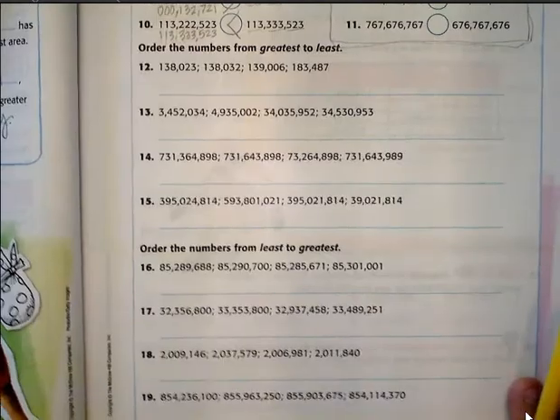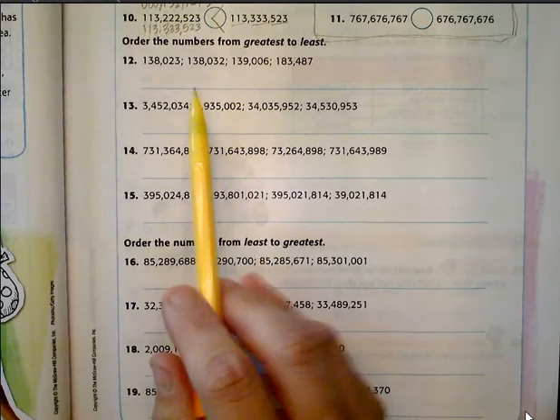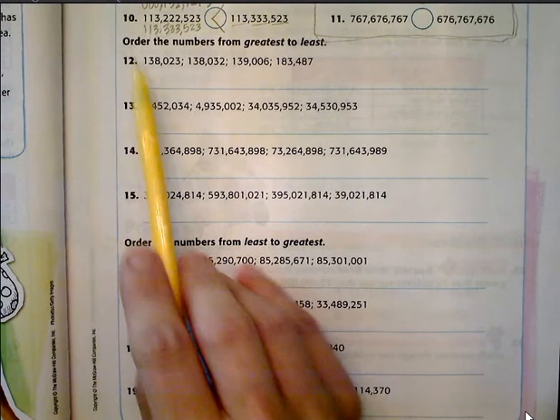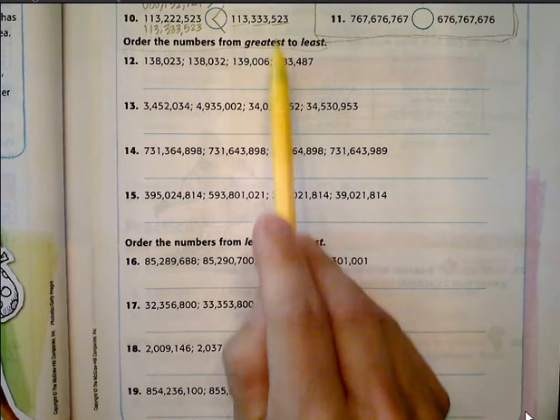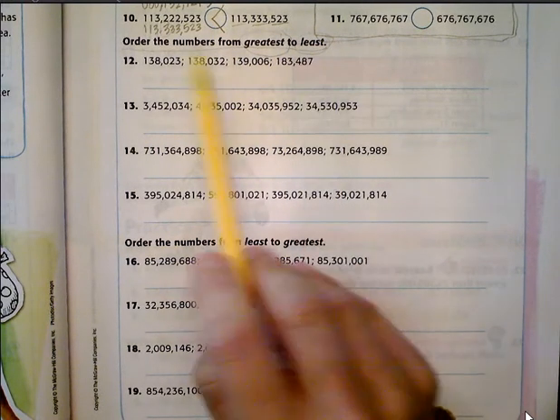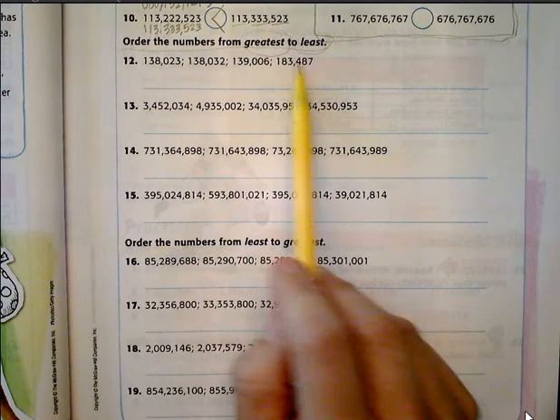Okay, now that we're back, I want you to check out these last 2 instructions, which is to order the numbers from greatest to least. So the biggest number to the smallest. Remember, if you just glance at these numbers, you're not going to get it right.